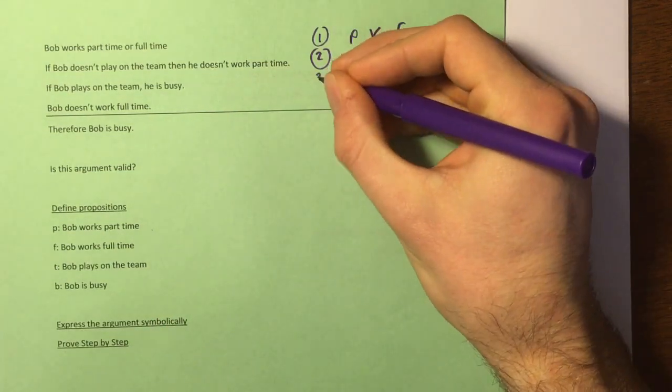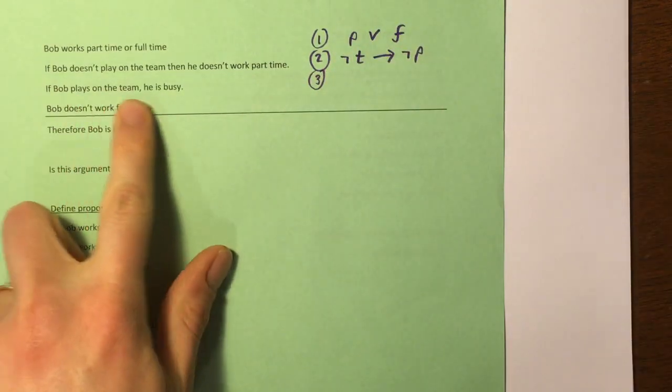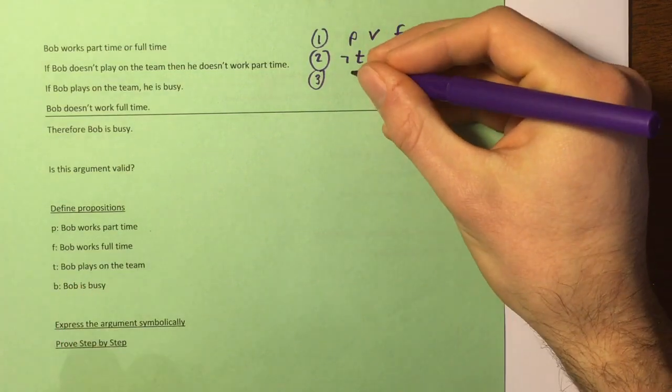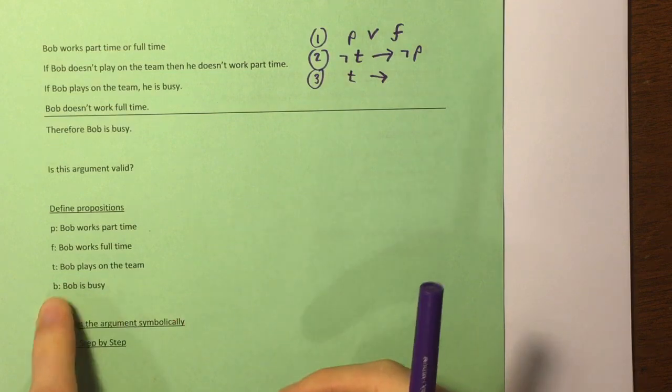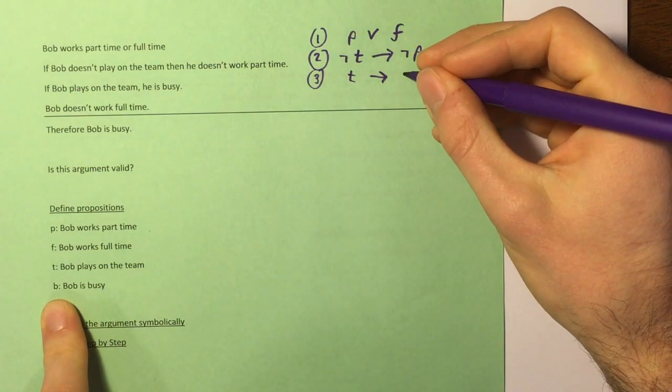All right, 3. If Bob plays on the team, so that would be if T, then he is busy. Bob is busy is variable B, so T implies B.